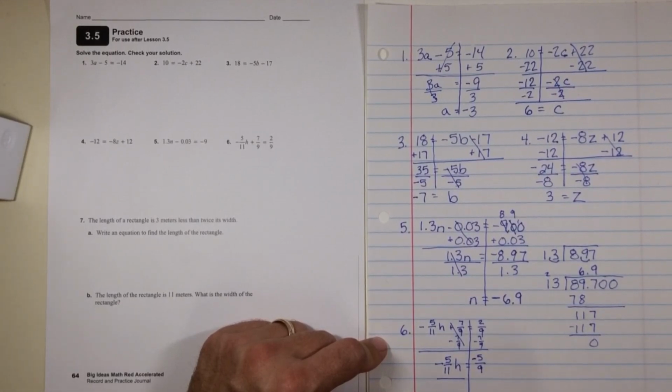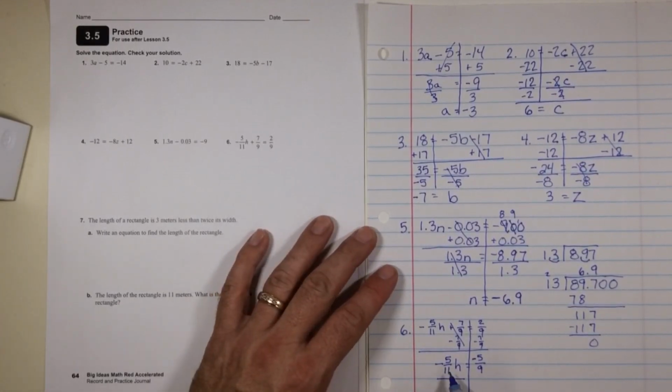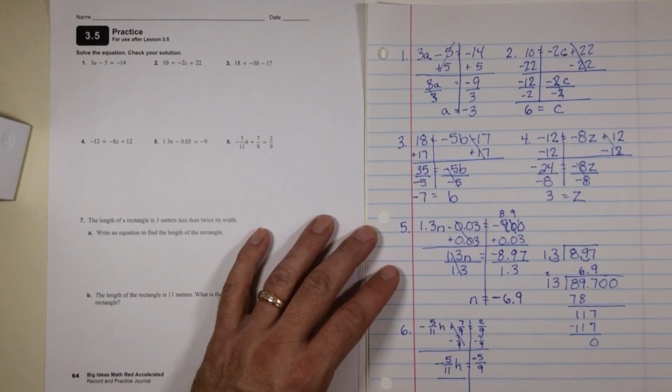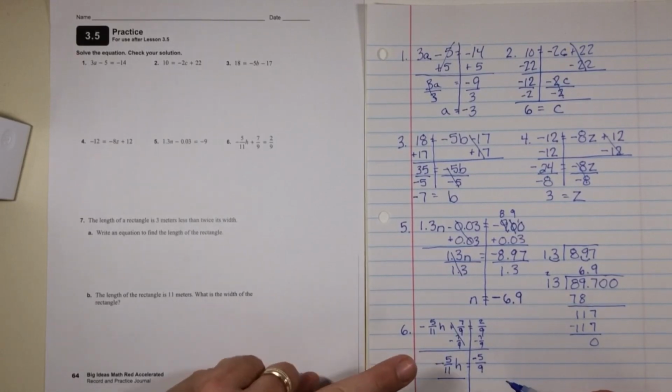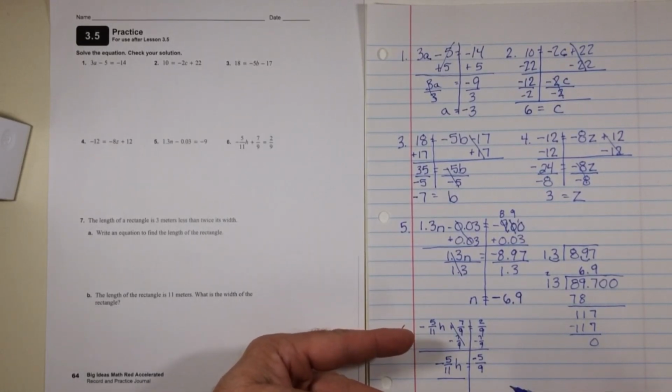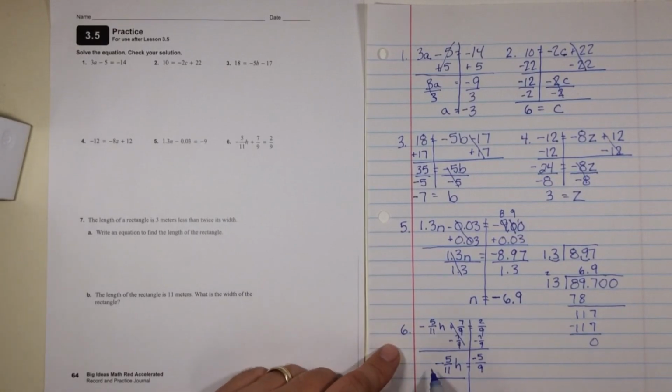Now I divide both sides by negative 5 over 11. But remember, when we've got this fraction coefficient, instead of dividing by a fraction, what we're going to end up doing is multiplying by the reciprocal. We multiplied by the reciprocal, and we showed it off to the side instead of coming down.